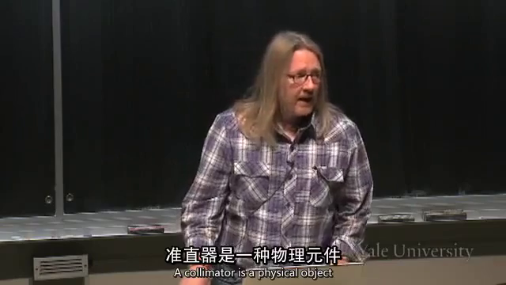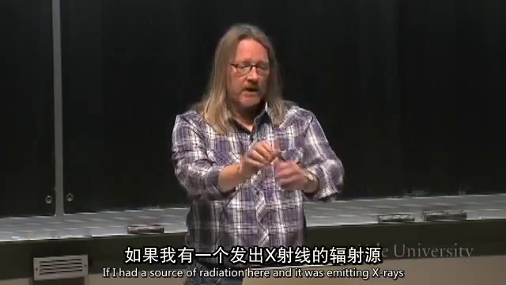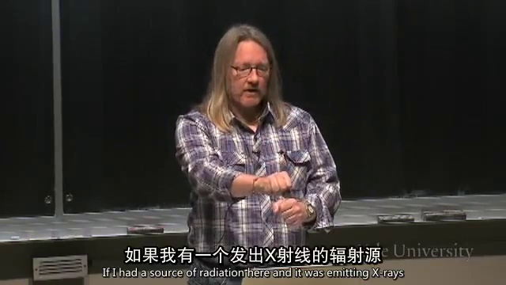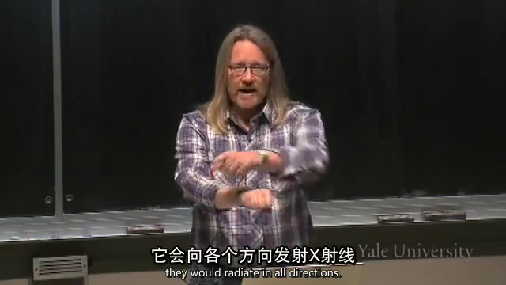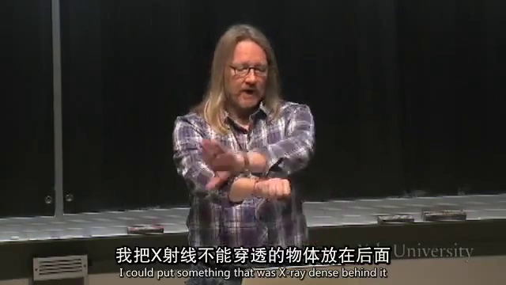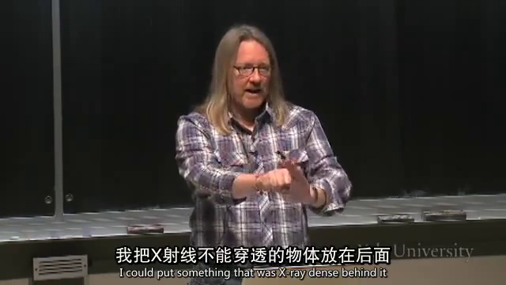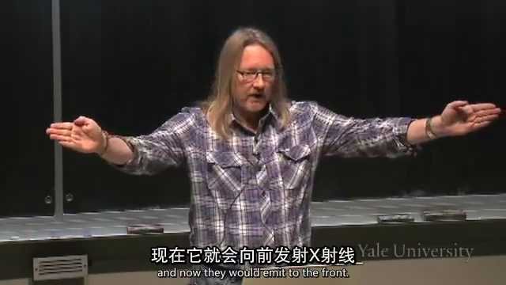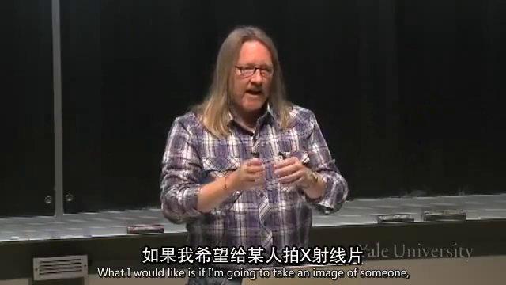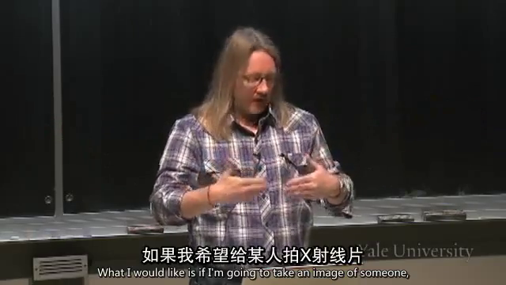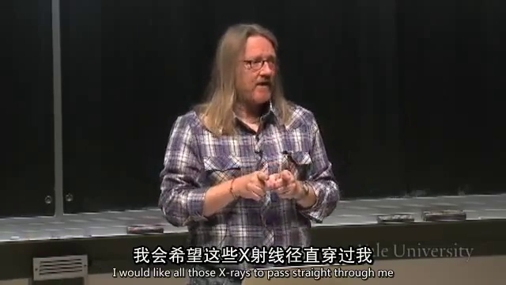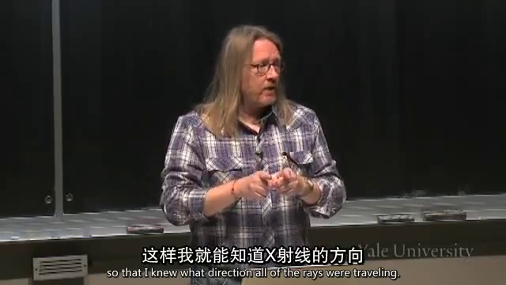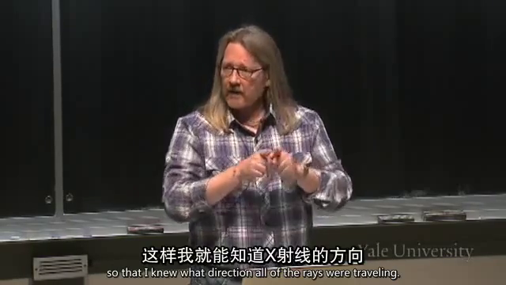and so through a filter that only lets X-rays pass through, a device called a collimator. And a collimator is a physical object that basically just straightens out a beam. If I had a source of radiation here, right, and it was emitting X-rays, they would radiate in all directions. I could put something that was X-ray dense behind it, and now they would only emit to the front. Right? But what I would like is if I want to take an image of me, for example, I would like all those X-rays to pass straight through me so that I knew what direction all of the rays were traveling.